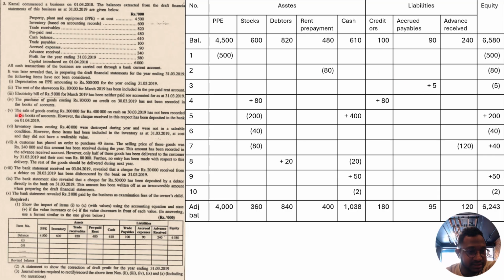Okay. And the fourth one, the purchase of goods costing 80,000 on credit on 30th March 2019 has not been recorded in the books of accounts. Purchase of goods, so you have to consider that as your stock increased by 80, and that was on credit, so your creditors are increased by 80 as well. Fifth one, the sale of goods costing 200, so your stock should decrease by 200, and 400 on cash. So your cash should increase by 400, and the profit from that you have to add to the equity, right?